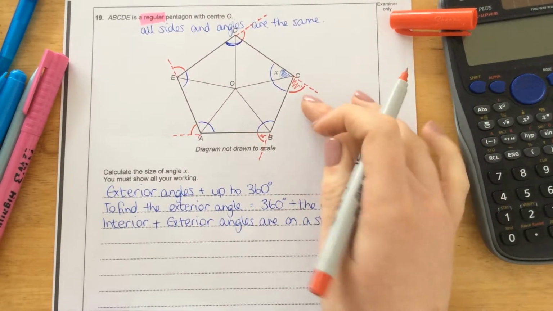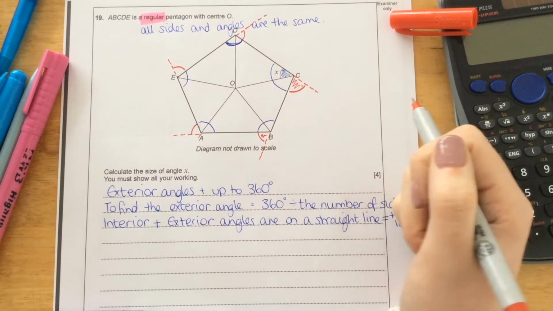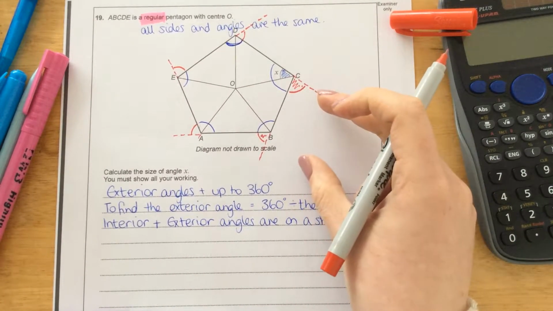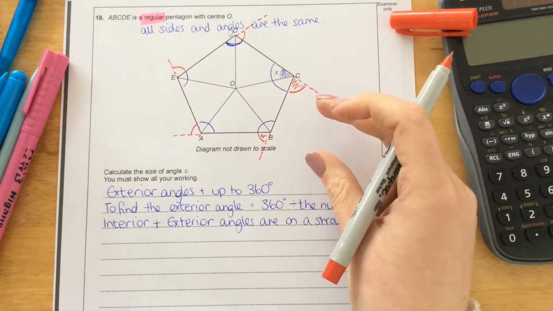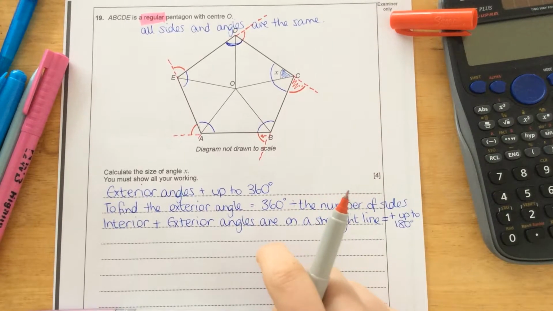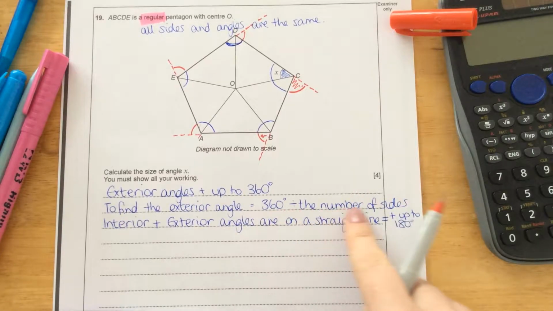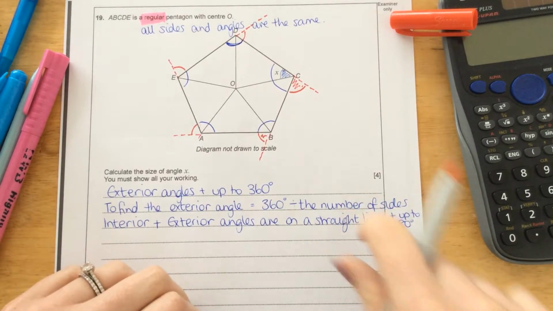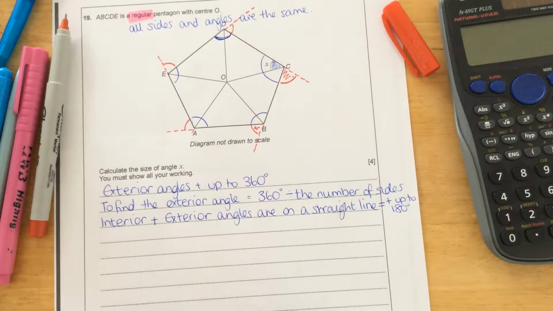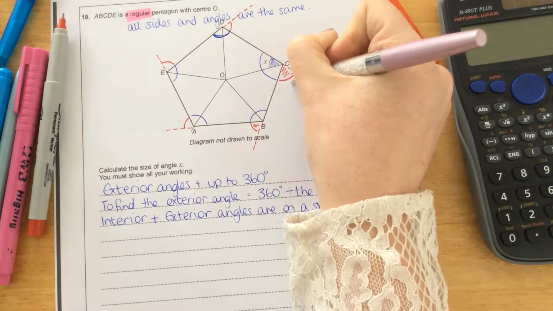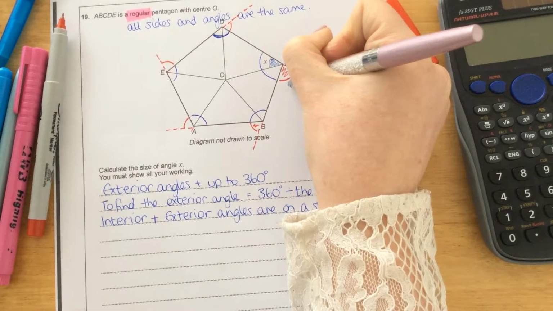So if there's 5 angles, because it's a 5-sided shape, and they're all the same, they've all got to add up to 360. So to find the exterior angle, we do 360 divided by the number of sides. So that's the first thing we're going to work out to find what this angle here is.